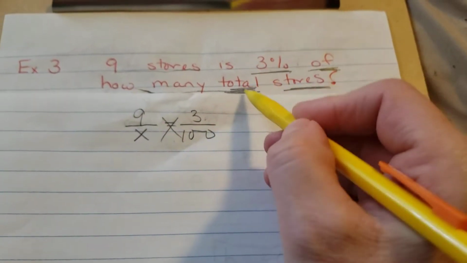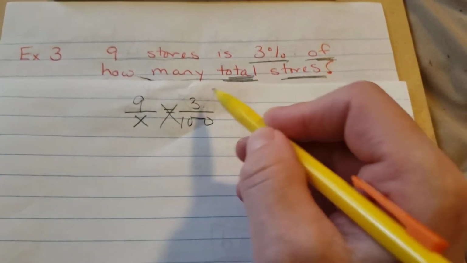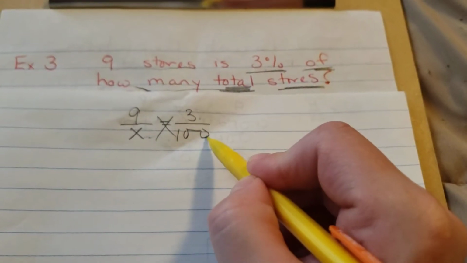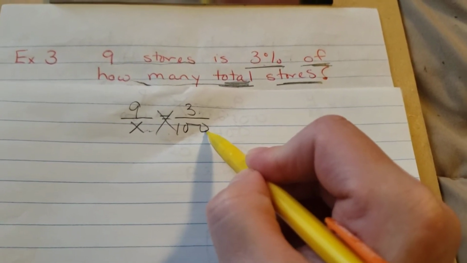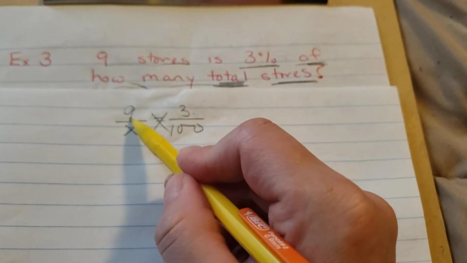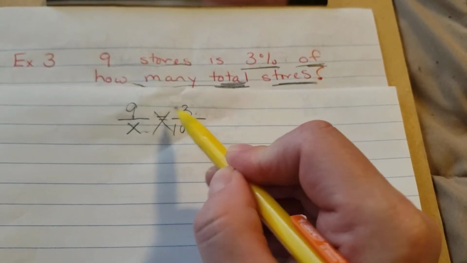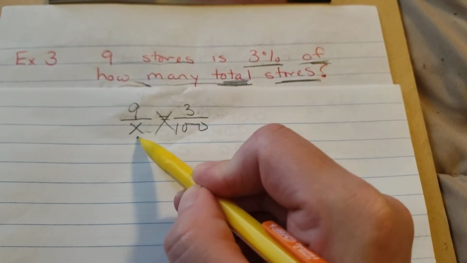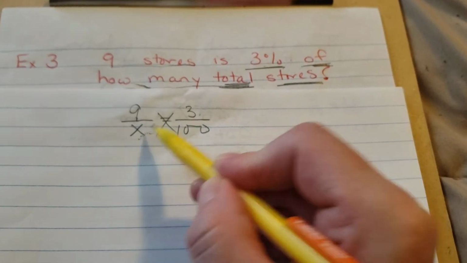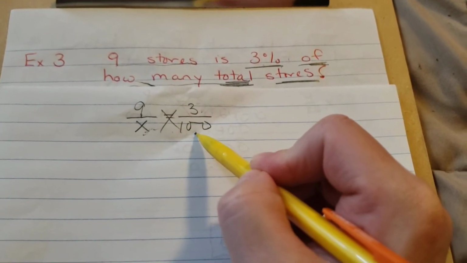And they say total stores here. It is the total, and notice it is beside 100. Think of it as 100%. So 9 stores is 3% of how many total stores? Total stores, again, is what we're looking for, and it is beside 100%.